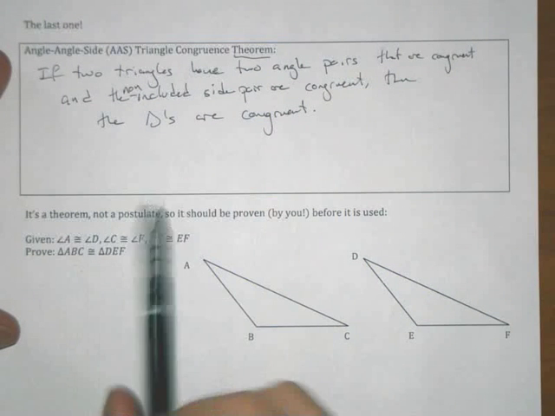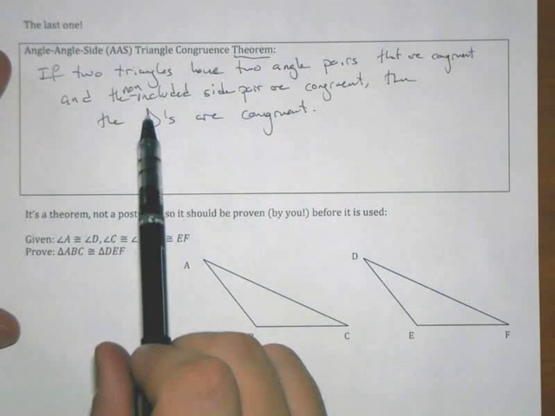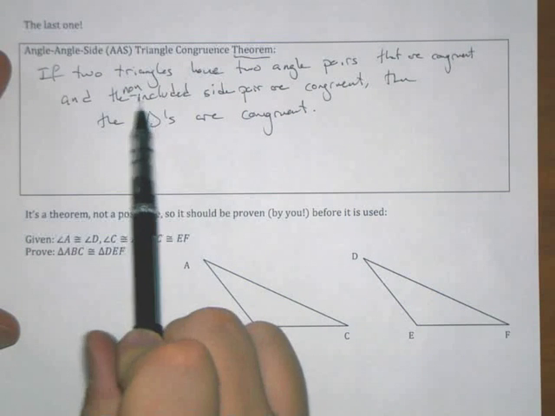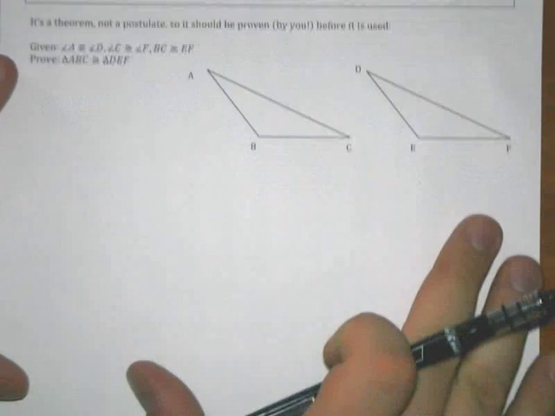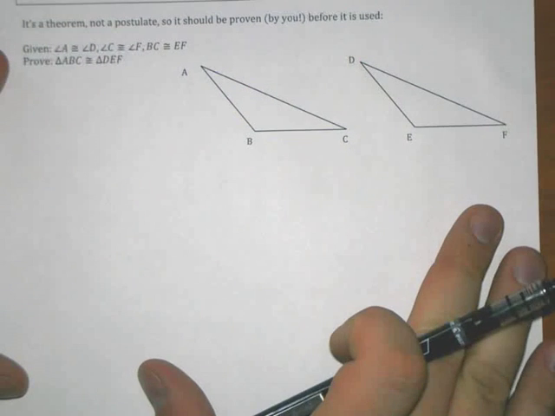This differs in this non-included part. What that means is, instead of having the side between the two angles, we want a side that's not between the two angles. So let's prove this thing.